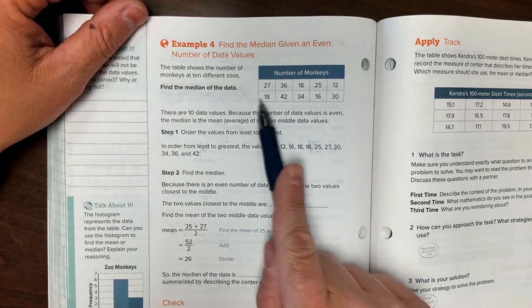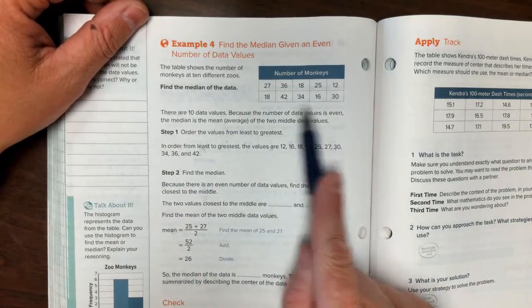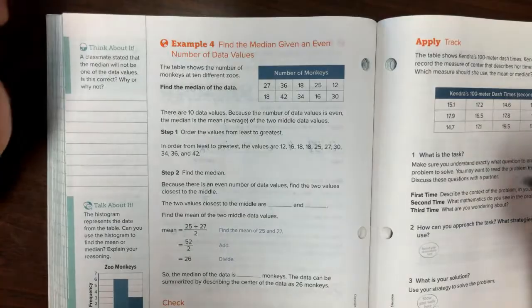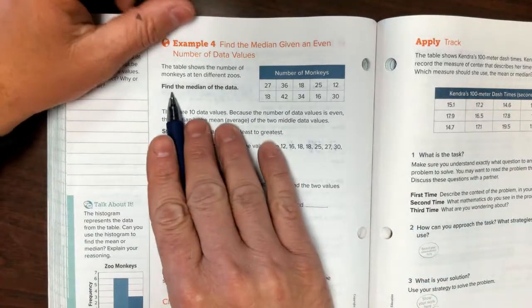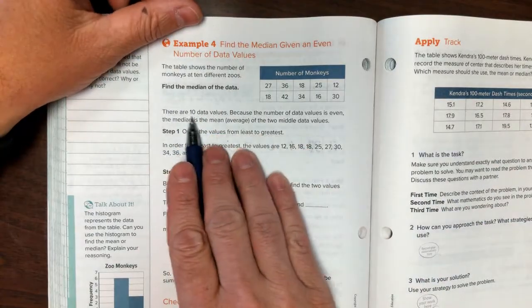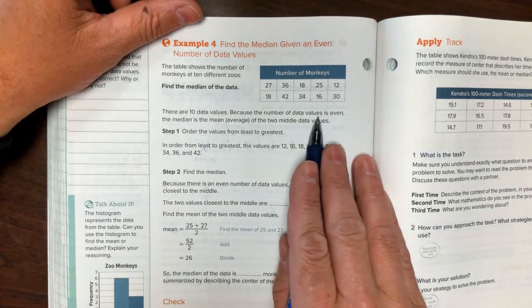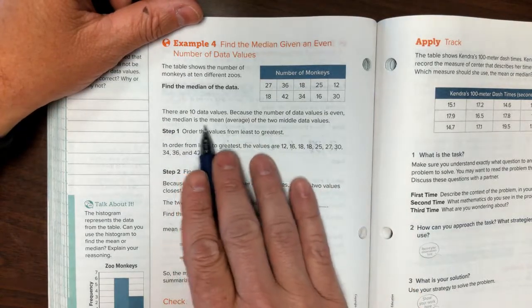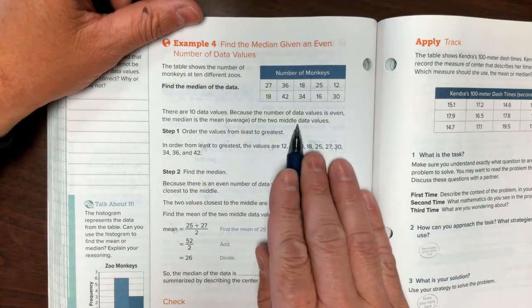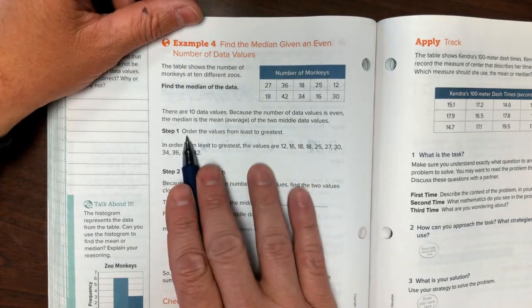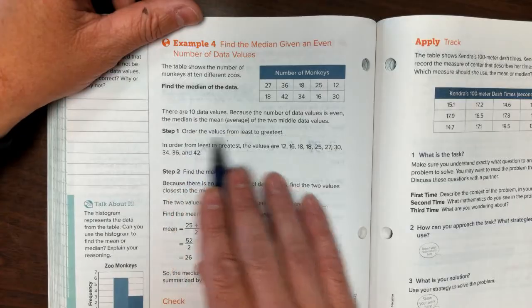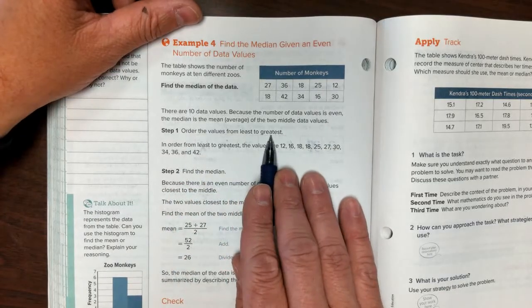So we need to find the median. There are 10 data values. Because the number of data values is even, the median is the mean or average of the two middle data values. So again, first thing we do, put them in order from least to greatest.